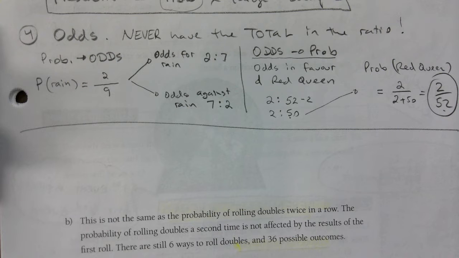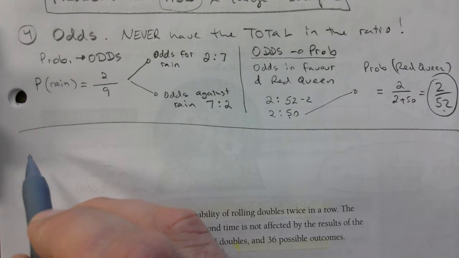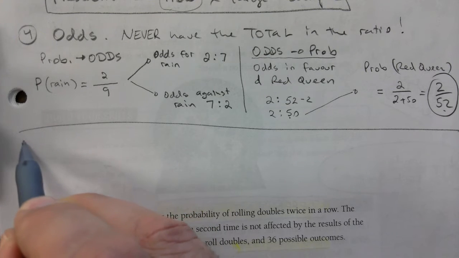So you know that one question on the quiz that I just gave you, the AC? It went probability first and then odds second. You've got to be able to go back and forth and know what to write down when. Okay, 5.